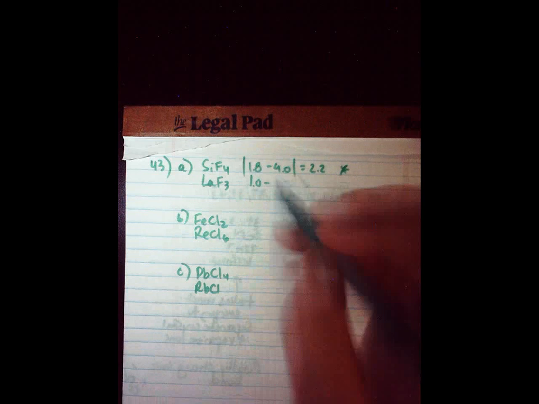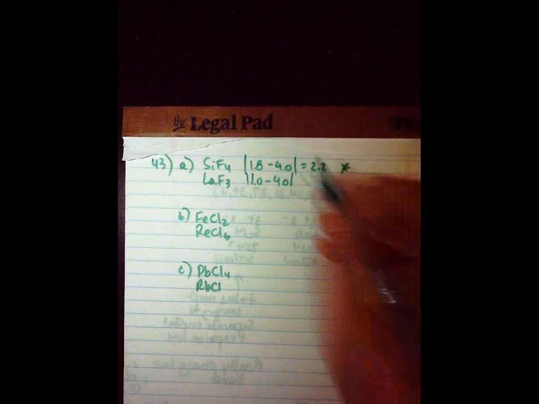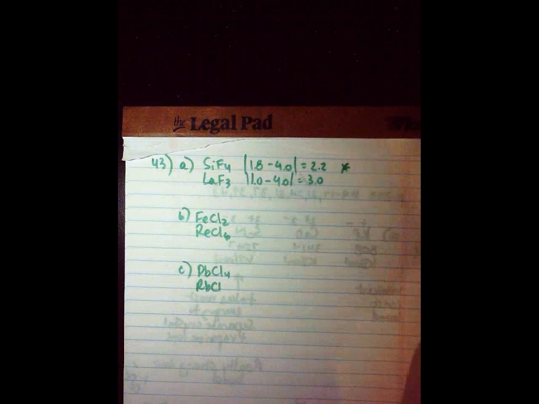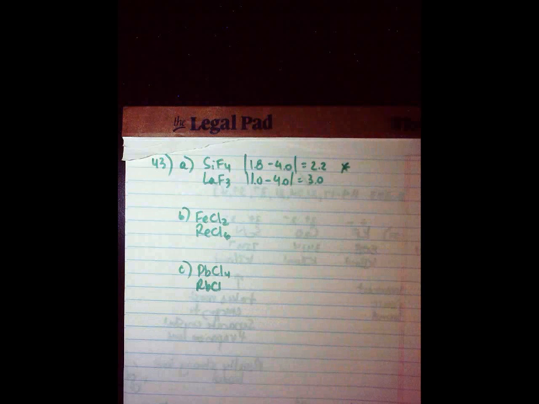Okay, next one, LaF3. So same thing again. You look up lanthanum. Lanthanum is 1.0. Fluorine is 4.0. That's a 3.0 difference. That's an ionic bond, right?